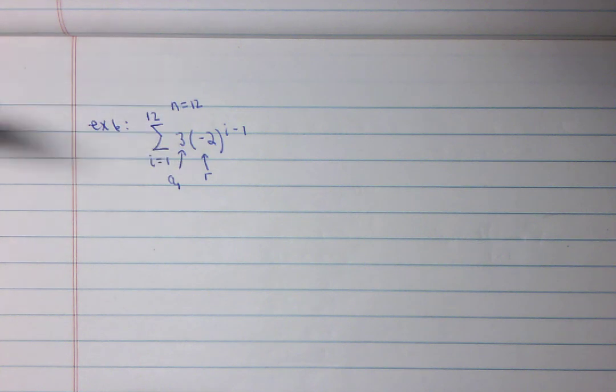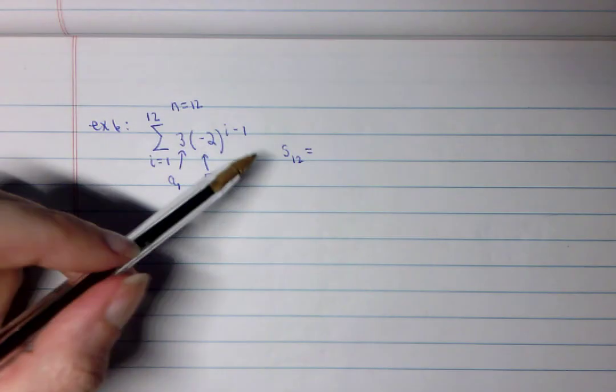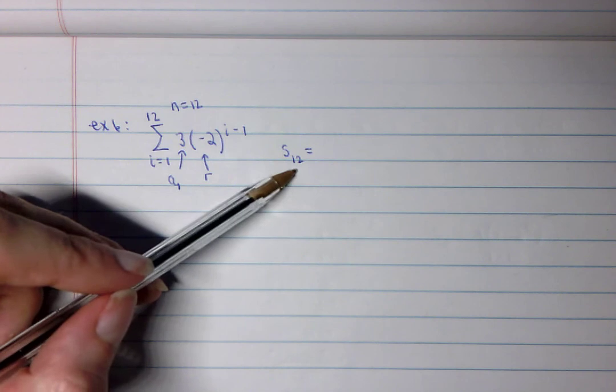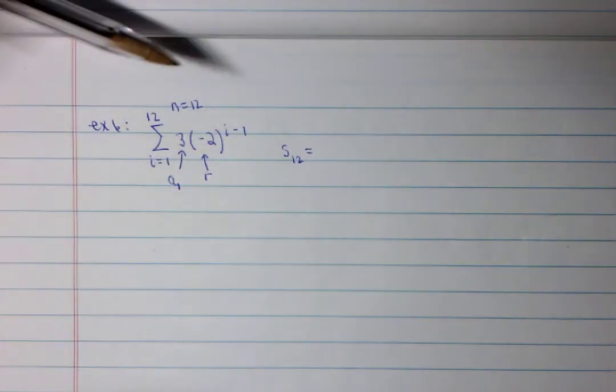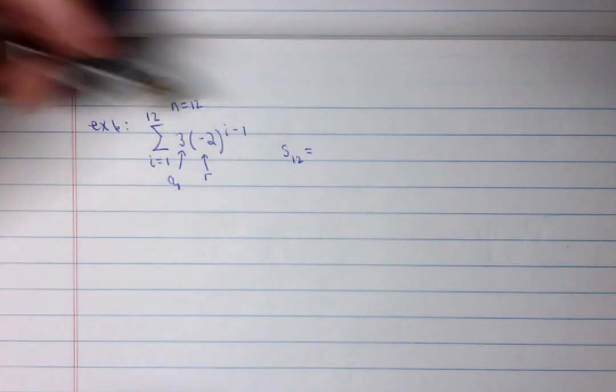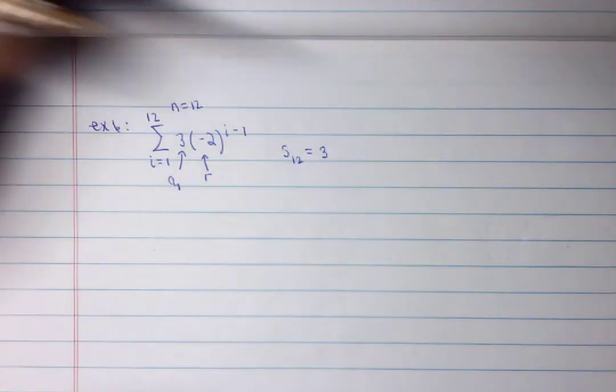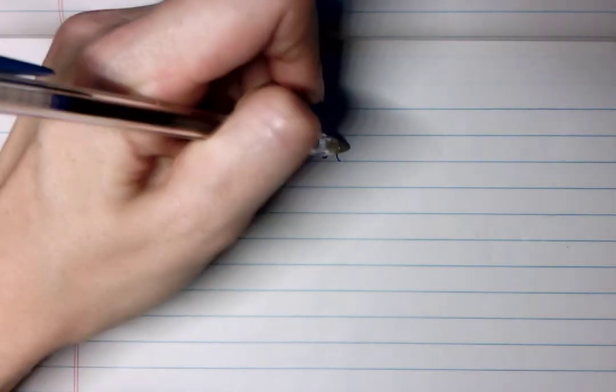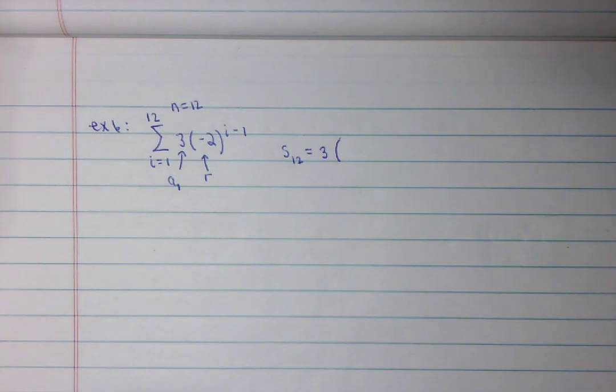So we actually have everything we need for our sum. So we're saying S sub 12, we're finding the sum of 12 terms, and that's going to be equal to a sub 1, that's first, so that's 3. And then remember on the top we have 1 minus r to the nth power.